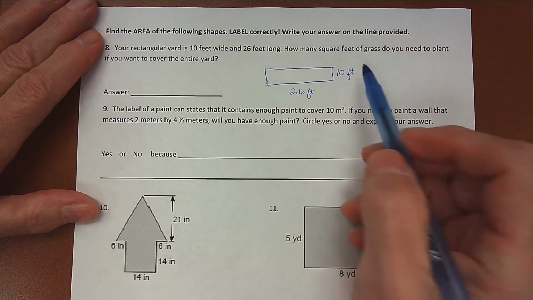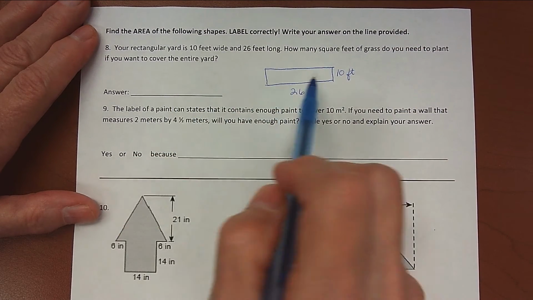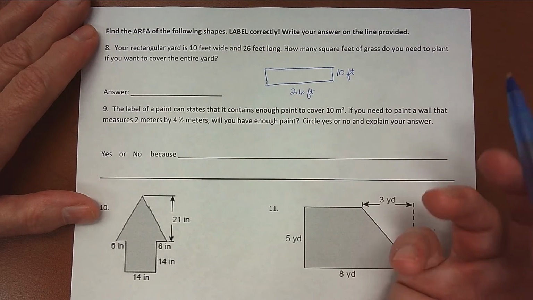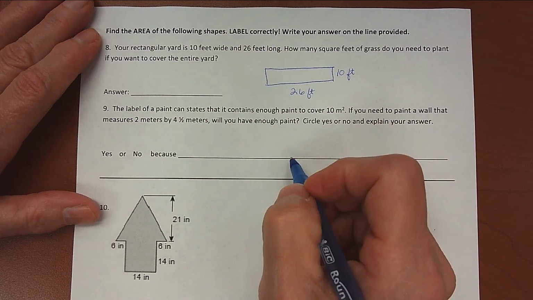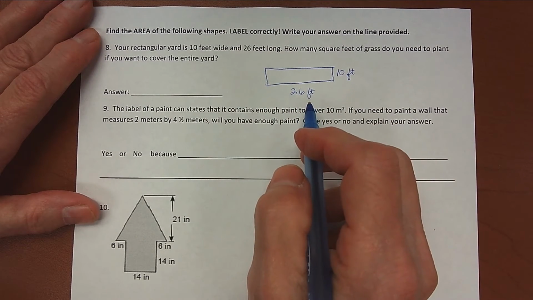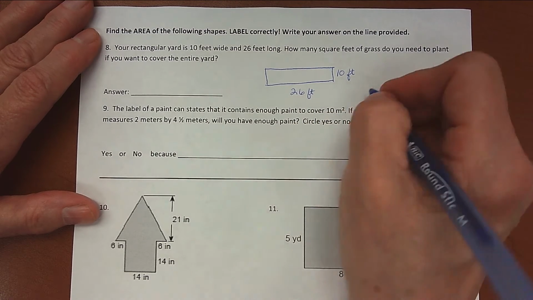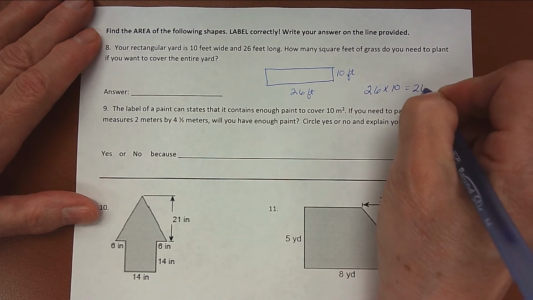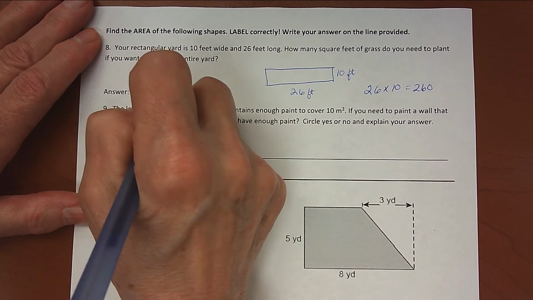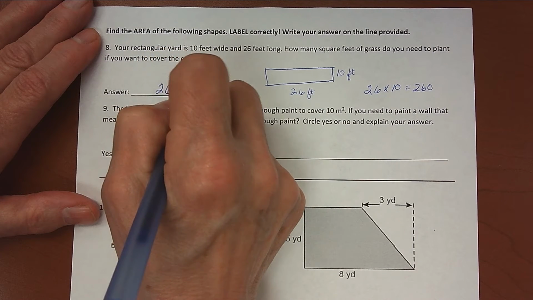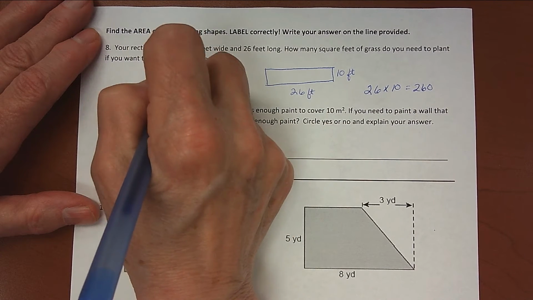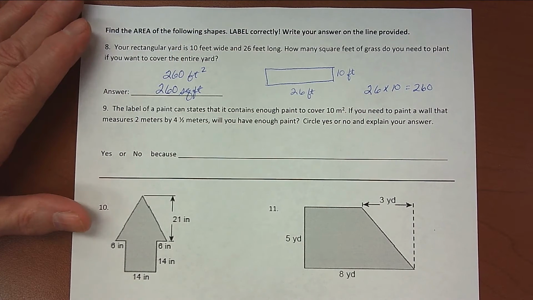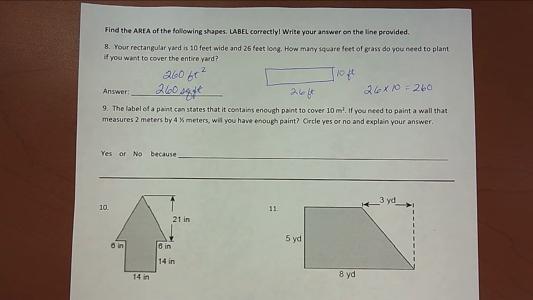And I know that if I am looking for coverage of a space or an area, I'm going to do the area formula, which is base times height. And so I am going to take 26 times 10, and I know that that is 260. So 260 square feet if I want to, reminder, we can write it either way, if I want to cover that area with grass.